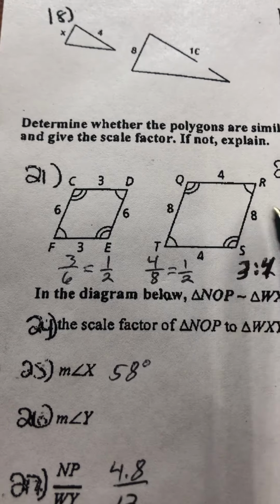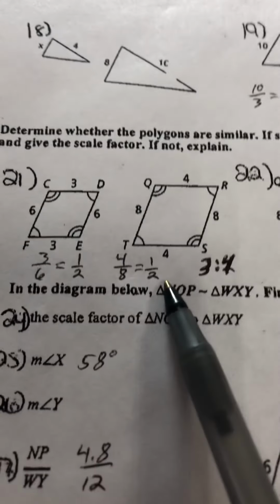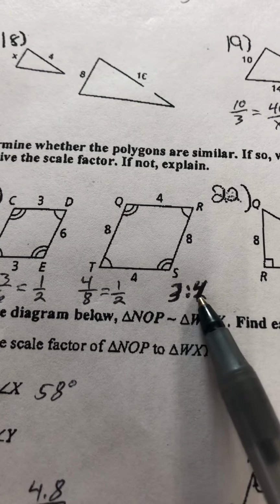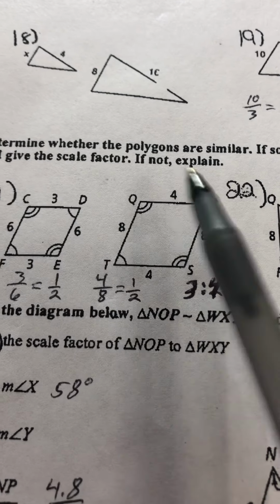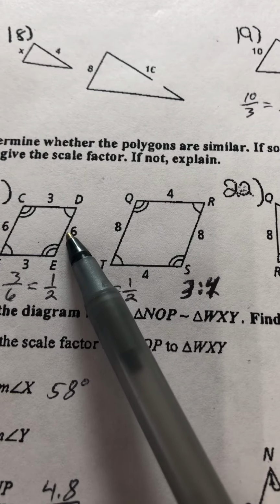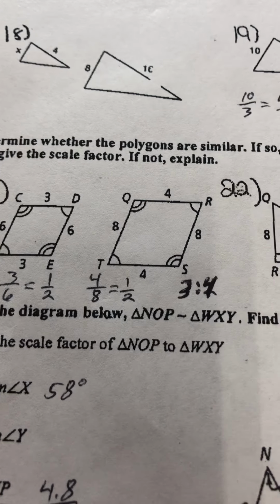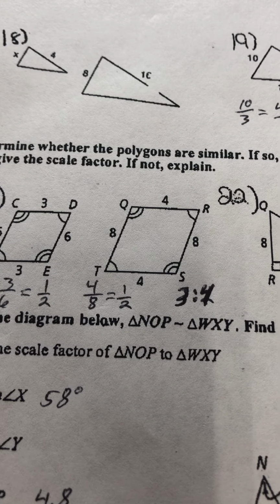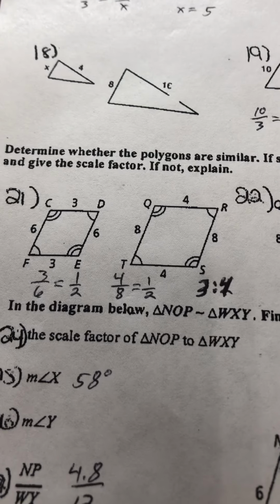For 21, I'm just comparing the sides. 3 is to 6 and 4 is to 8. They both come out as half, so yes, they're similar. The scale factor is 3 to 4. 3 to 4, I can't simplify that. Or I could have gone 6 to 8, which you would simplify to 3 is to 4.